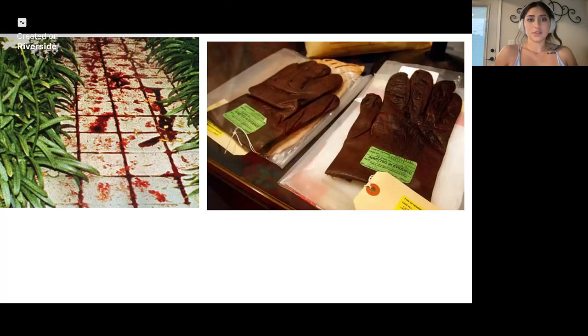Blood was also found in Simpson's white Ford Bronco. DNA tests showed that the blood belonged to both Simpson and the two victims. This was another piece of critical evidence that the prosecution used to link Simpson to the crime. The blood evidence inside the vehicle suggested that Simpson had contact with the victims while he was bleeding, which raised further suspicion about his involvement.